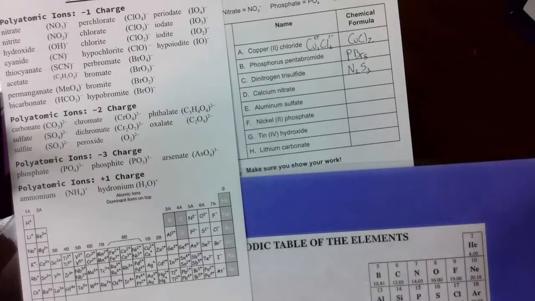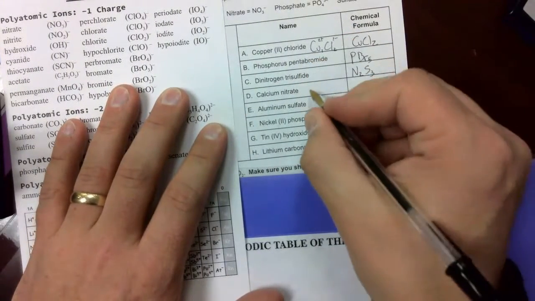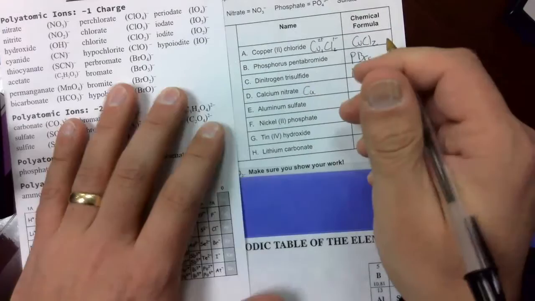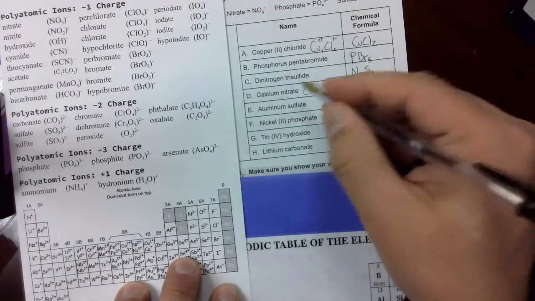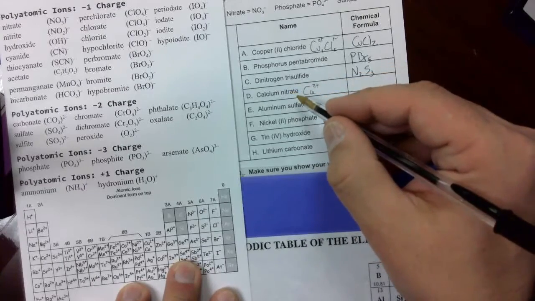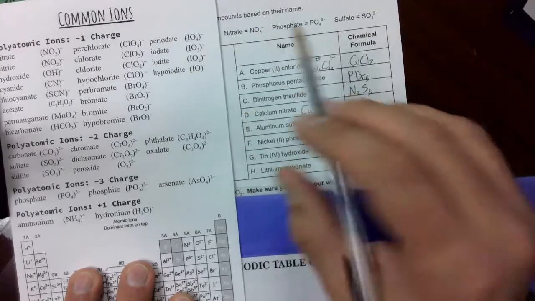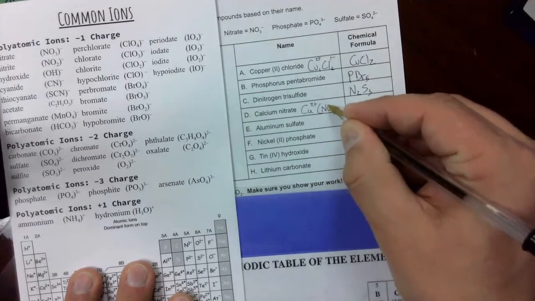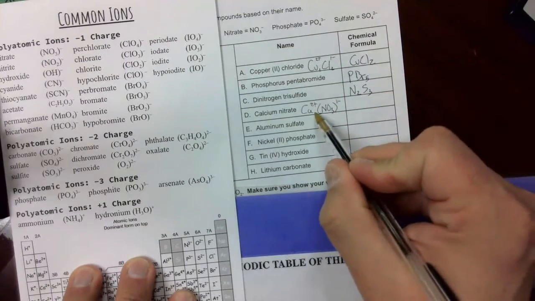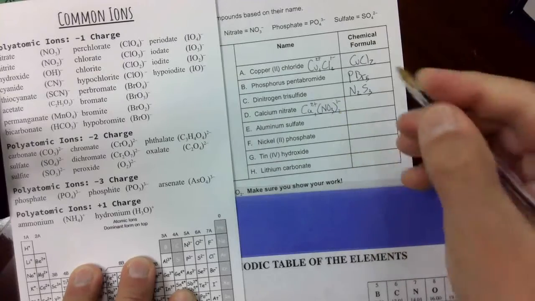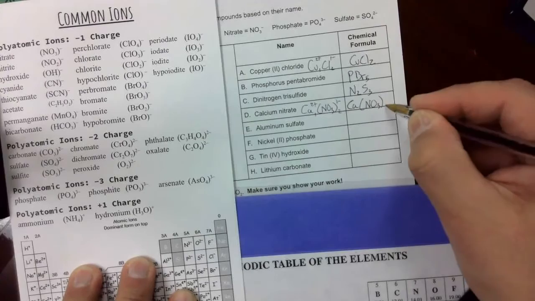Calcium nitrate. No prefixes, so it's ionic. I've got to swap and drop. Ca for calcium. We look it up, it's right there, 2 plus. Nitrate. Now that one's different, it ends in ATE. So if we look up here, we've got the formula for the polyatomic ion. We're going to put that in parentheses, NO3, and we have a 1 minus charge. Now we swap and drop. The 1 comes down there. The 2 goes outside the parentheses. We get Ca, we're not going to write the 1, parentheses NO3, parentheses 2.